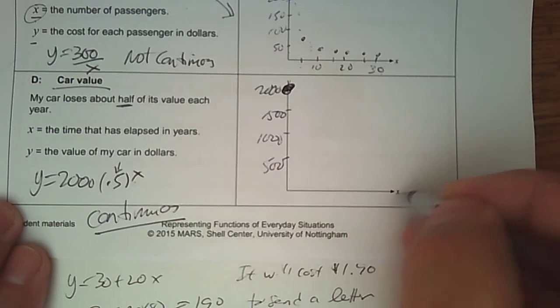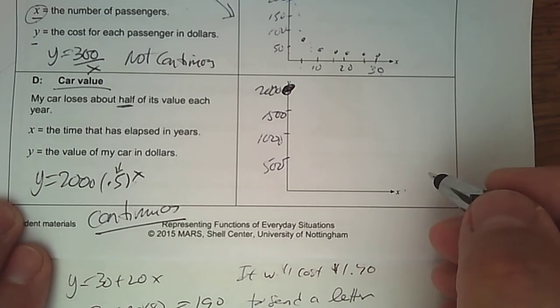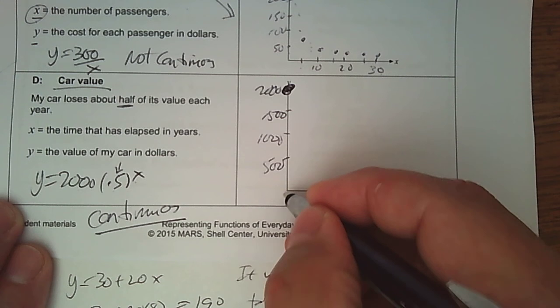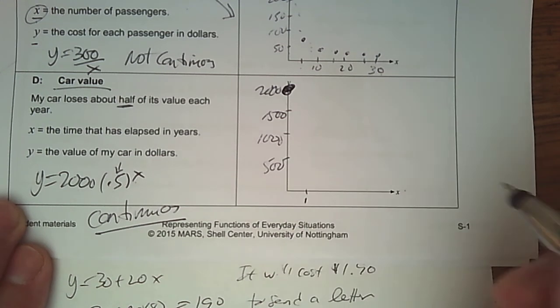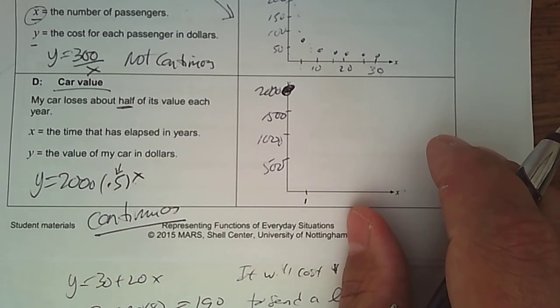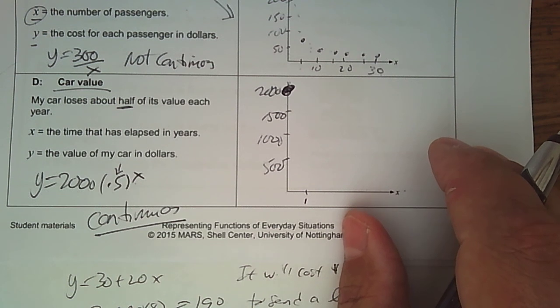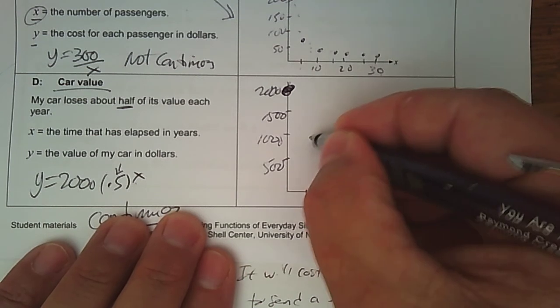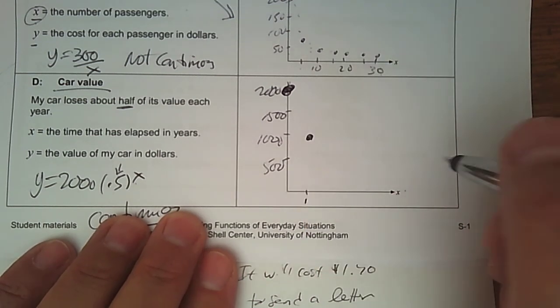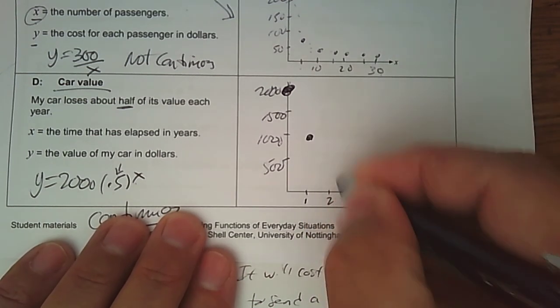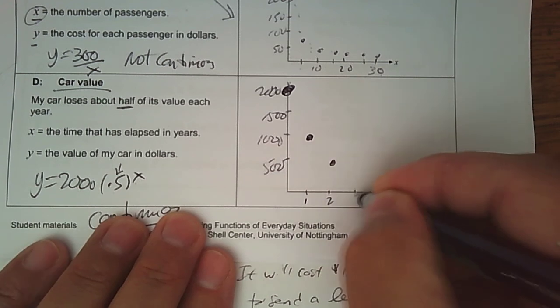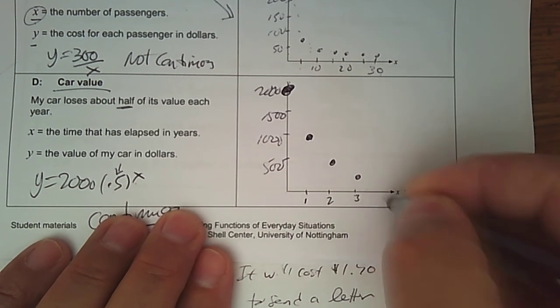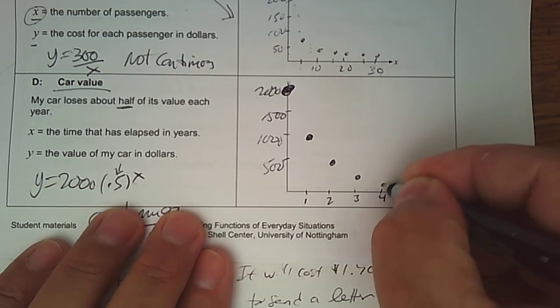And so as you go along, let's just go 1 year at a time. So for 1 year, how much would it cost? So if you plug in 1, I'm going to use my calculator. So if I go 2,000 times 0.5 to the 1, or just times 0.5, I get 1,000. So it loses half its value. I shouldn't even need a calculator for that. And then at 2, the cost would be 500. And at 3, the cost would be 250. And at 4, it would be 125.